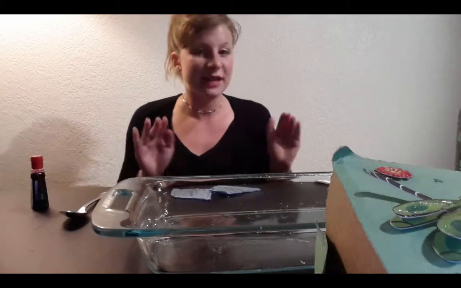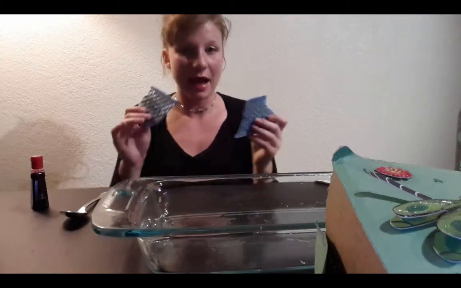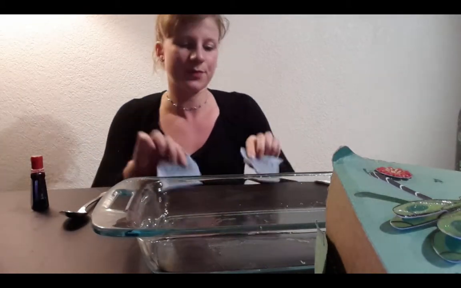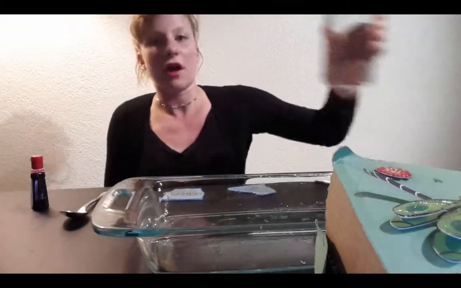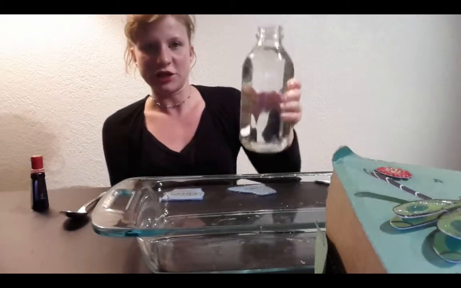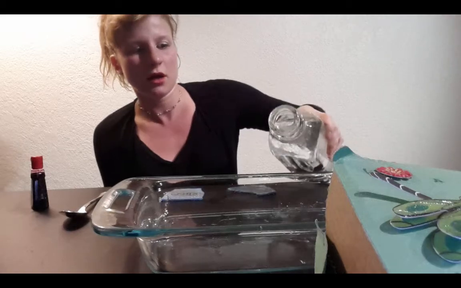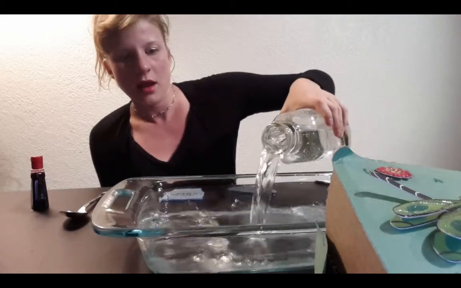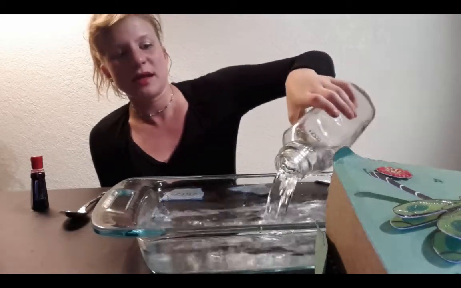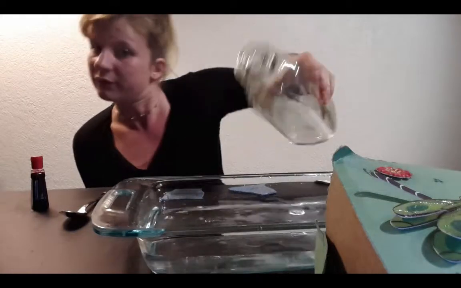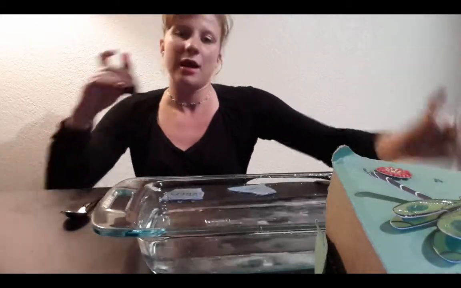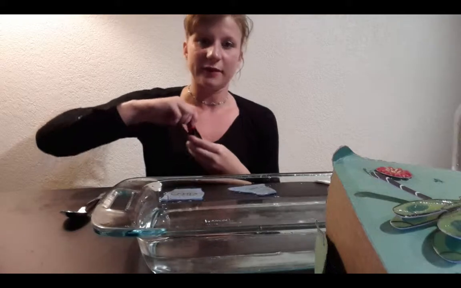So here I have our tectonic plate demo. I have our tectonic plates, and I have our upper mantle, which I'm going to demonstrate using water. And because the upper mantle is composed mainly of lava or molten rock, I grabbed red food coloring to make this easier for everyone to see.